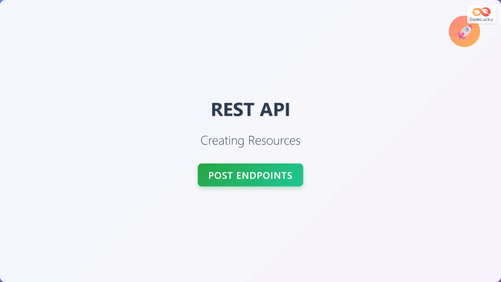Let's explore how to create resources using Representational State Transfer Application Programming Interface, also known as REST API. In this video, we will focus on the POST endpoints.